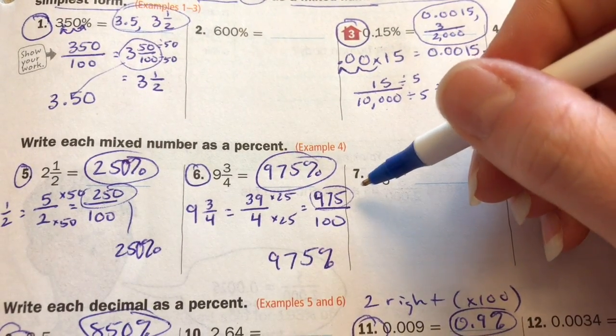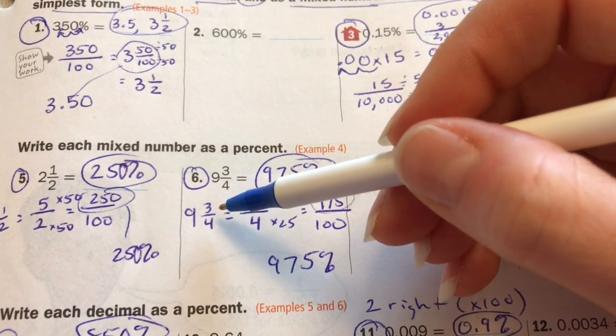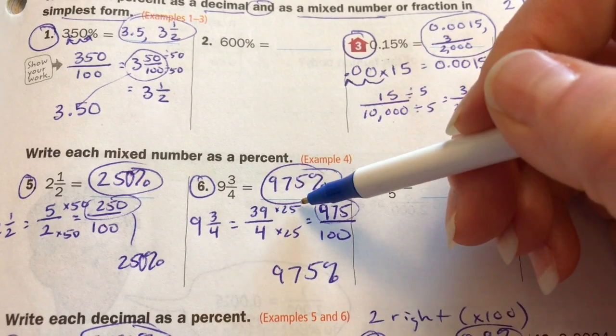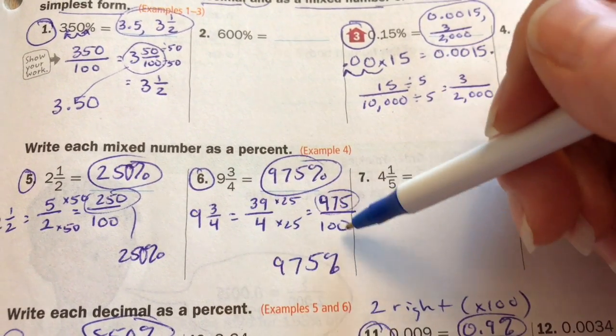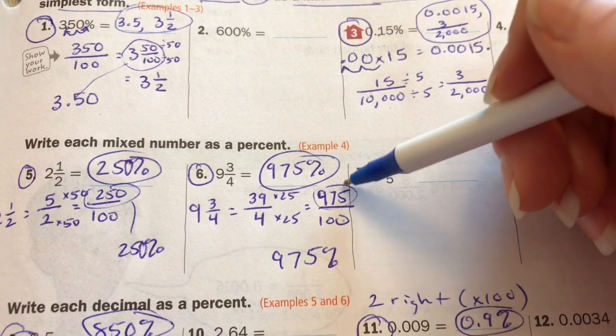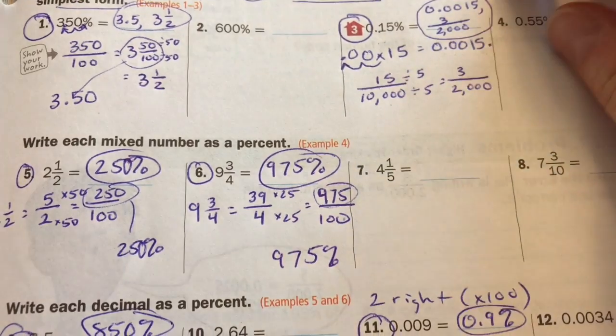For number 6, write 9 3/4 as an improper fraction. 9 times 4 is 36, plus 3 is 39. Now, we have 39/4. Let's get 100 in the denominator so we can use the percent, times it by 25, you get 975%.